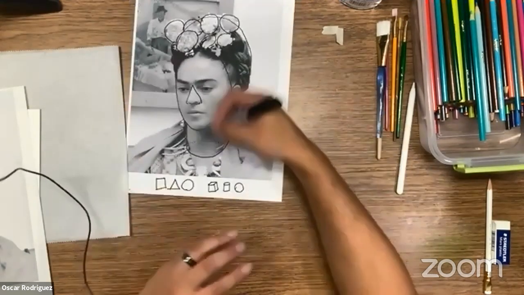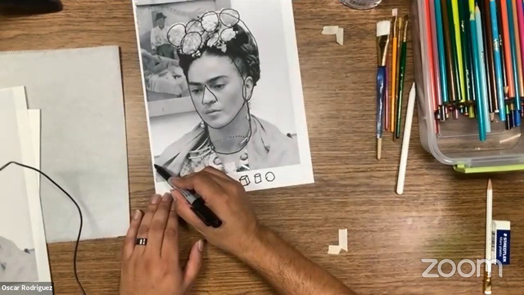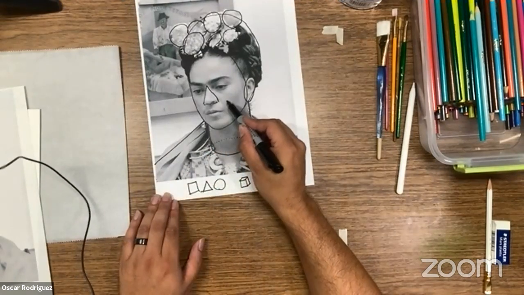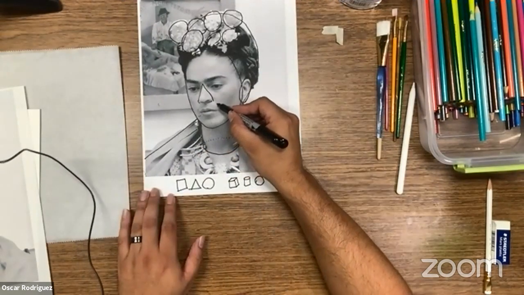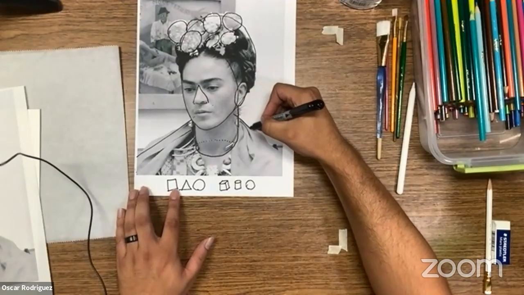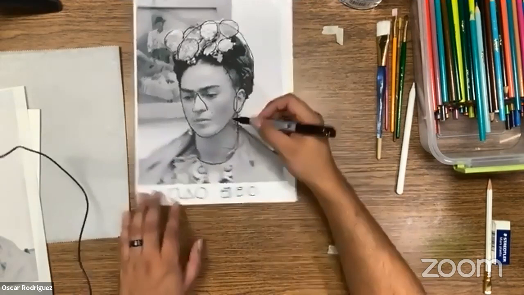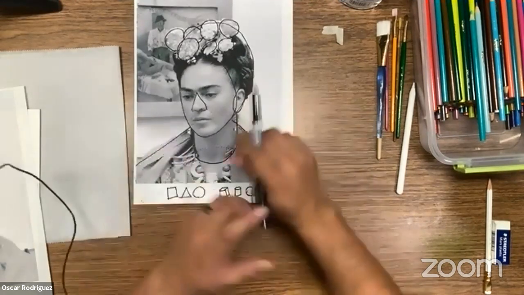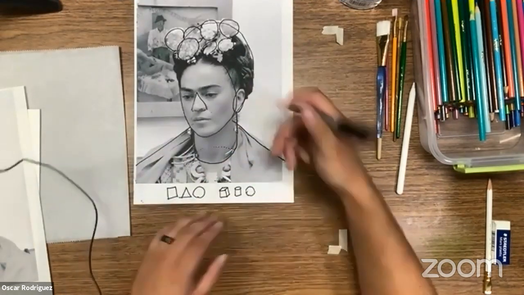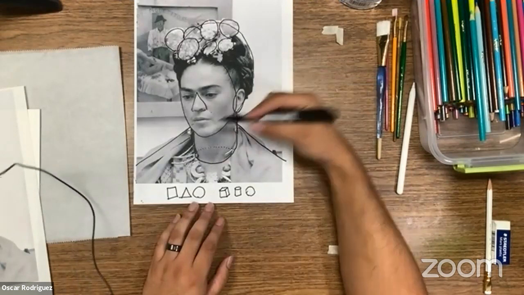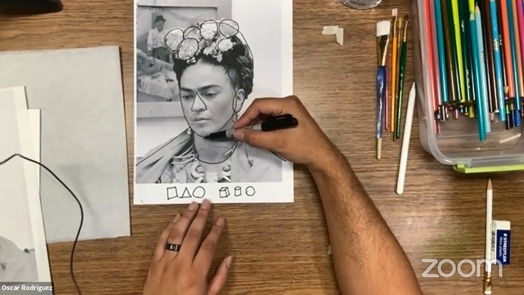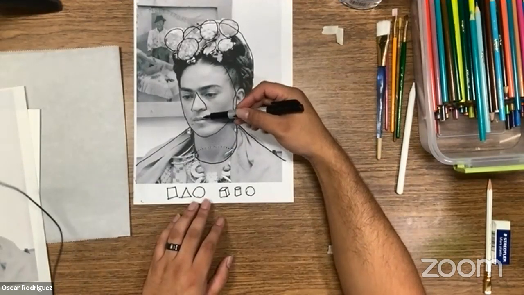And then once you get even right here, it's almost like a big triangle. If I were to do this right here, it's a big triangle. And then what I would do next, after I visualize the basic forms, is find the line of symmetry, which is your center line in the face.